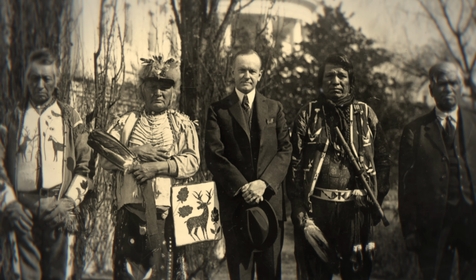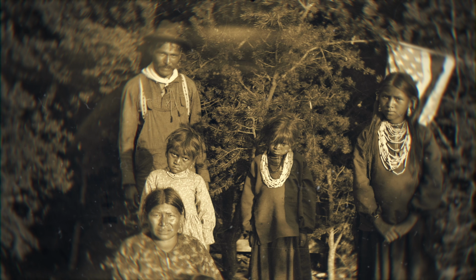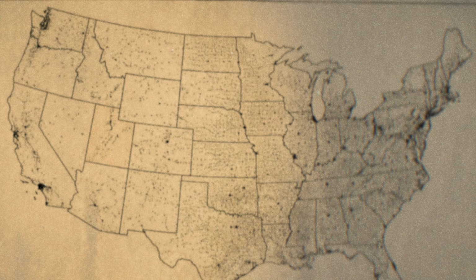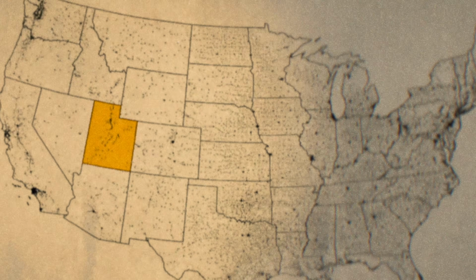The Indian Citizenship Act passed in 1924. It gave Native people citizenship, but it did not guarantee the vote. Voting rights were decided state by state, with most states excluding Native populations from voting. For example, Utah was the second state to allow women to vote, but the last state to allow Indigenous people to vote. Voting wasn't allowed on Utah reservations until 1957.